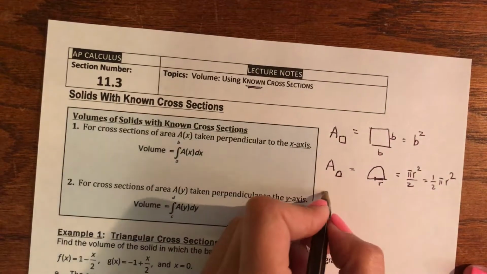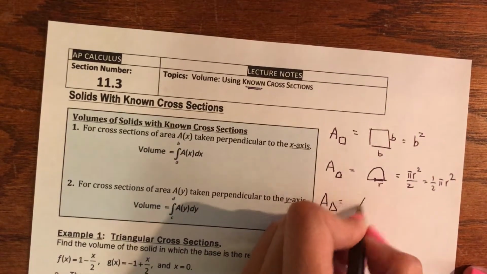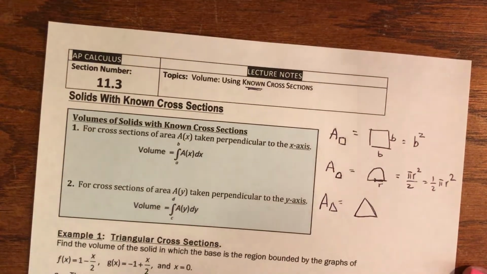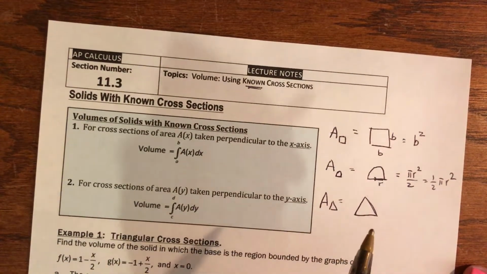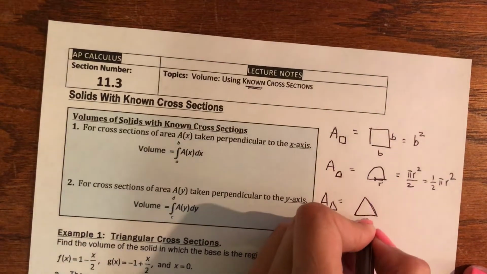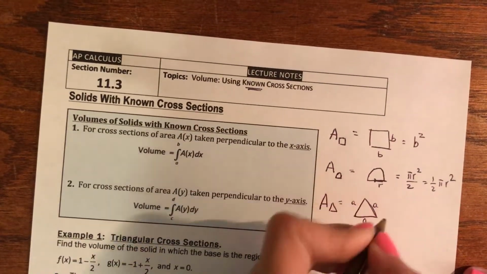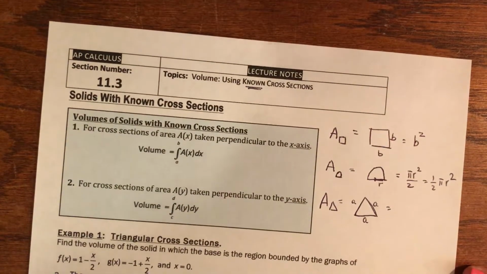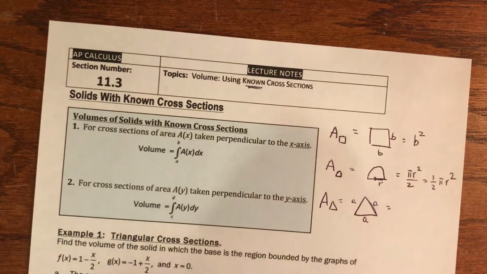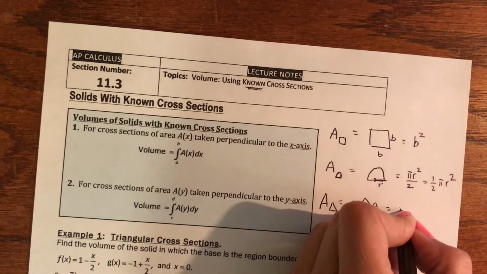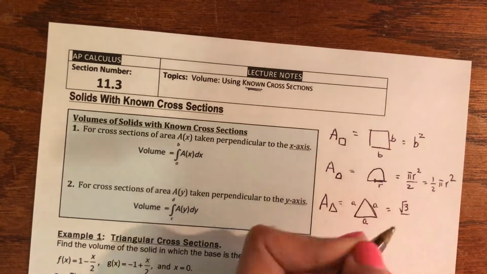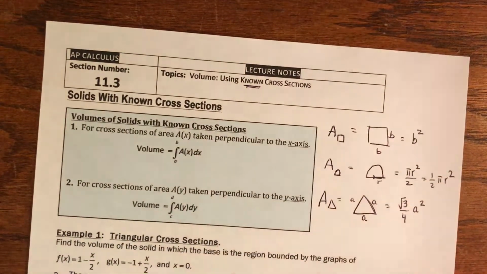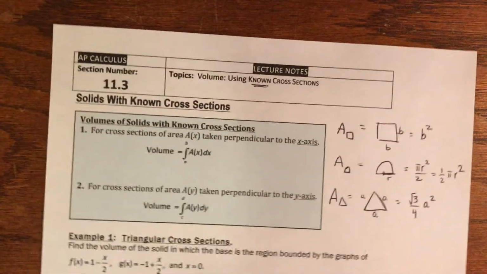Okay. And the last one's an equilateral triangle. You might not know this, but this is something that's going to have to be committed to memory. An equilateral triangle just means that all these sides are the same length. So say this is a, and this is a. Okay. So after a lot of algebra and some trig, what you get out for the area is the square root of 3 over 4 times a squared. And that would be our area formula for an equilateral triangle.